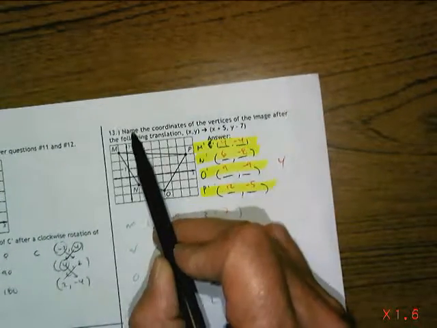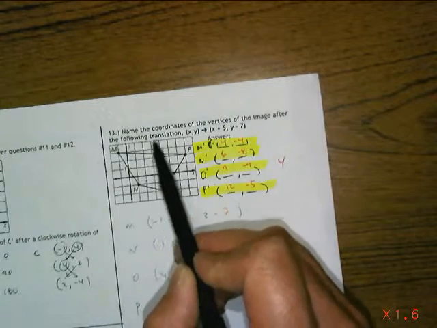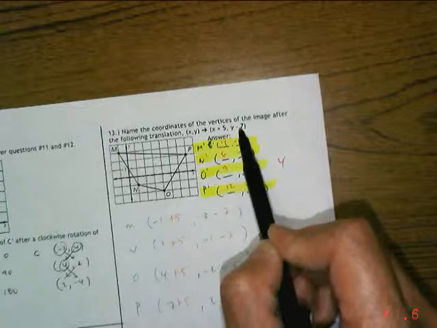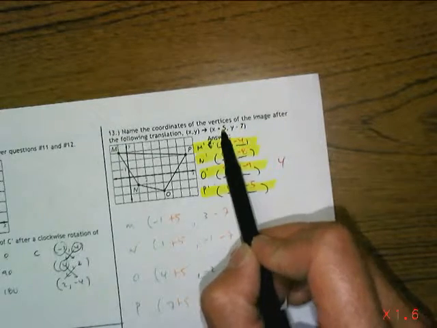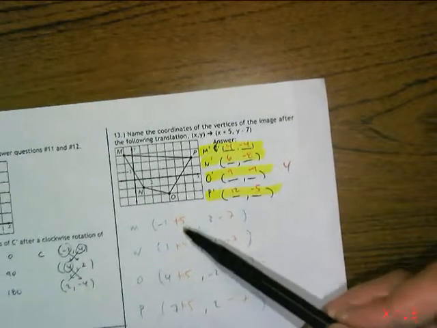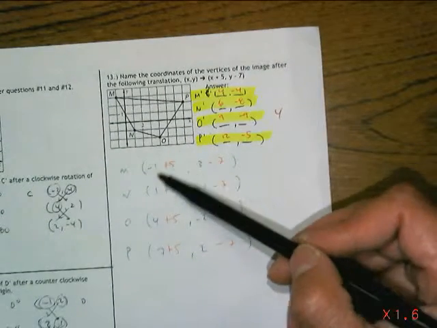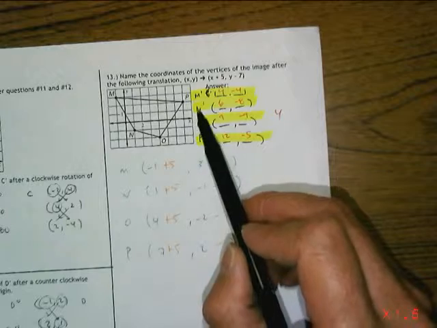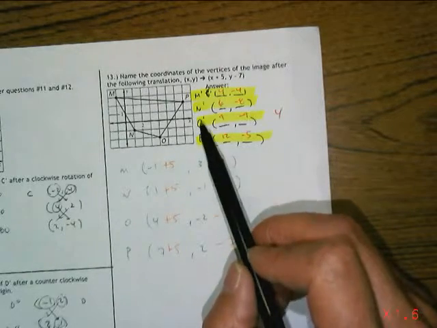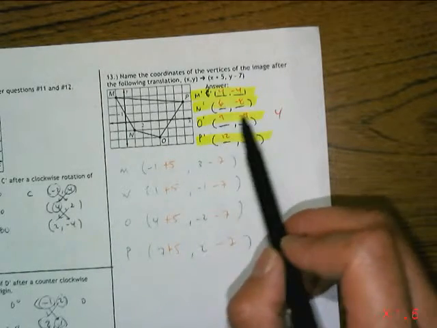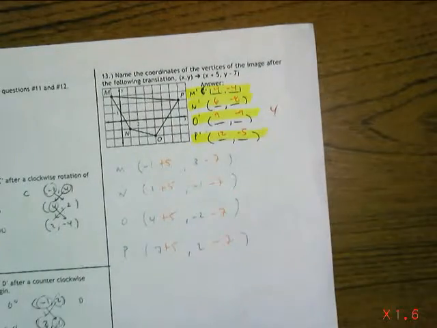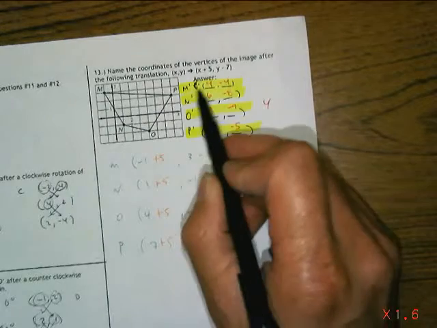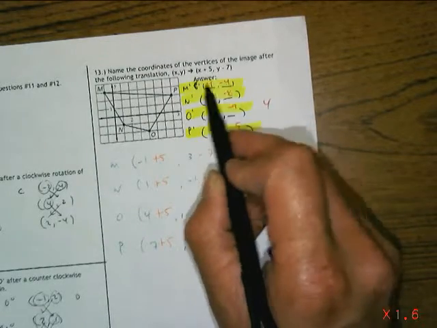Question number 13. Name the coordinates of the vertices of the image after the following translation. So the x coordinates you'll add 5, and the y coordinates you'll subtract 7. That's essentially going right 5 and then down 7. If you go ahead and do that for each of the points, you'll get M prime is 4, -4, N prime is 6, -8, O prime is 9, -9, and P prime is 12, -5. You had to get the whole thing, each letter, both ordered pairs correct for 1 point.